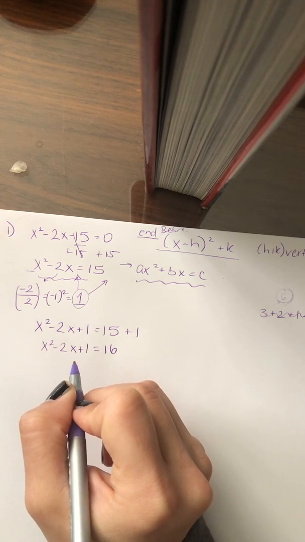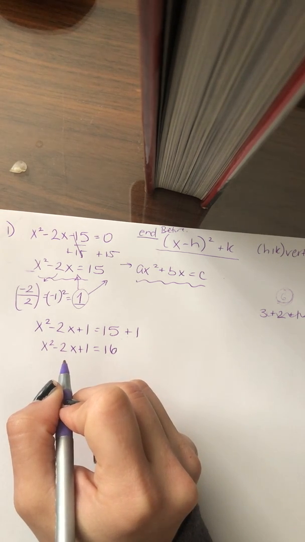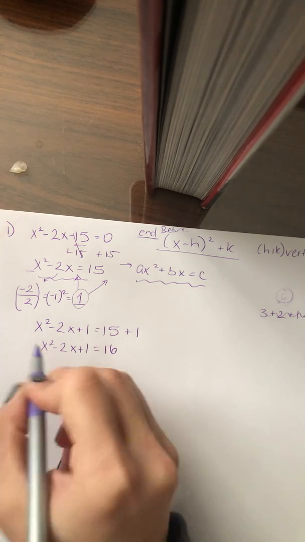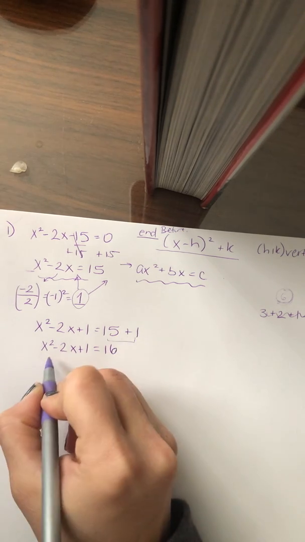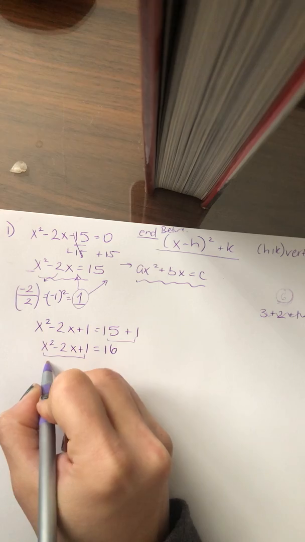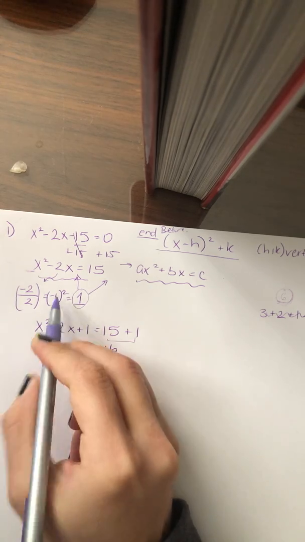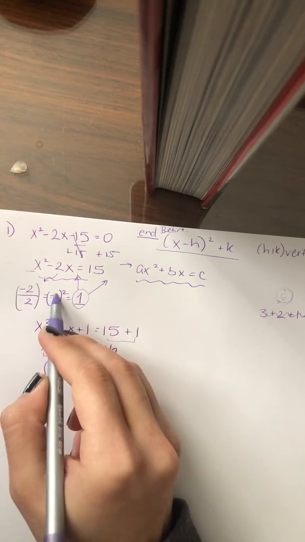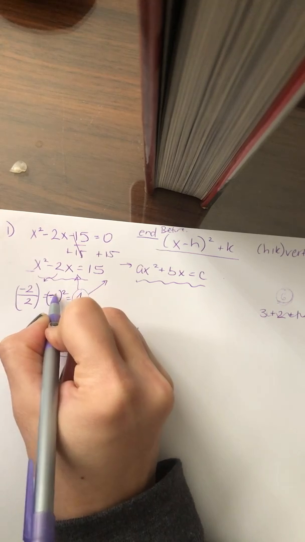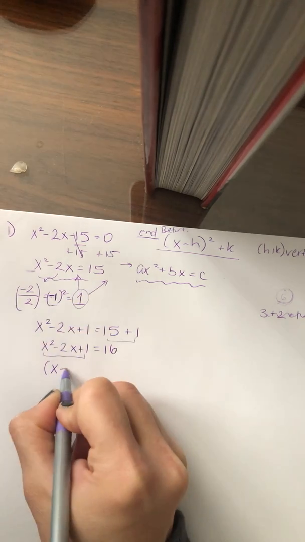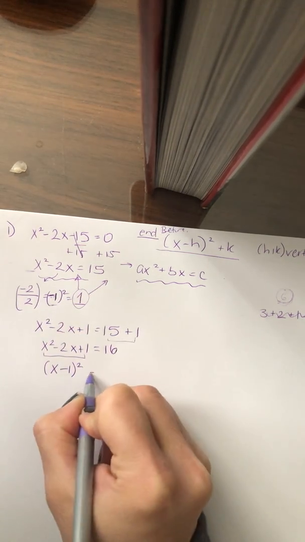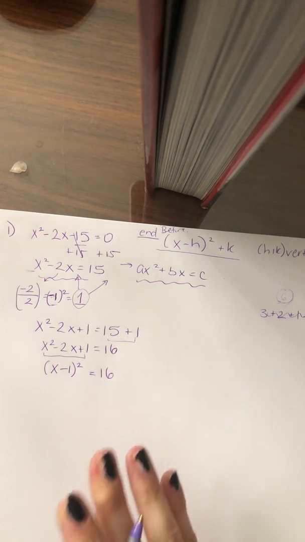So number 4 says factor the perfect squared trinomial on the left side of the equation and simplify the right side. So I simplified the right side already. We're going to make this into our perfect squared trinomial, which uses the number in the middle, the number you squared, is the one that goes in here, equals 16. And some of you stopped here.